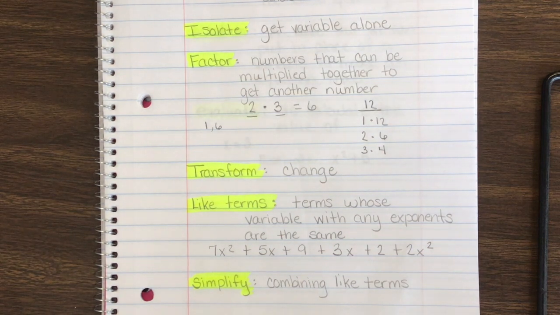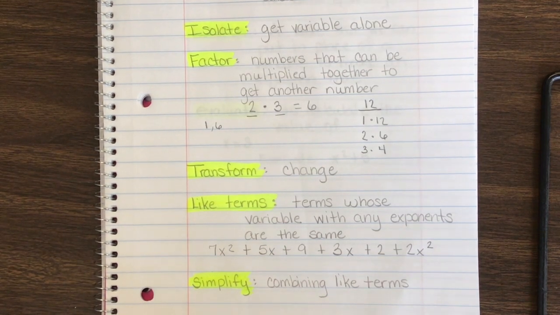So terms whose variables with any exponents are the same. So I've wrote a big expression here, and we're going to talk about which ones in this are like terms. So I'm going to use a couple different highlighters just to show you. So if you'll notice, I have 7x squared, and this is 5x. They both have an x, but their exponent is different. There's no exponent here. A lot of you would say, but actually there's a 1 there. We don't see it. It's kind of like having a coefficient of 1. It's imaginary, or it's just, we don't write it because it's unnecessary.